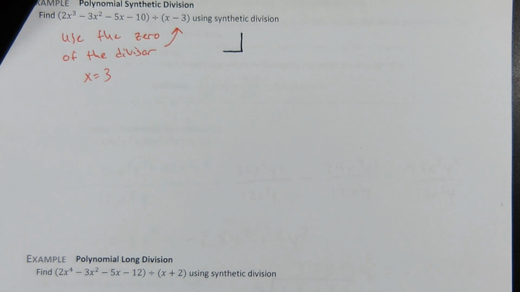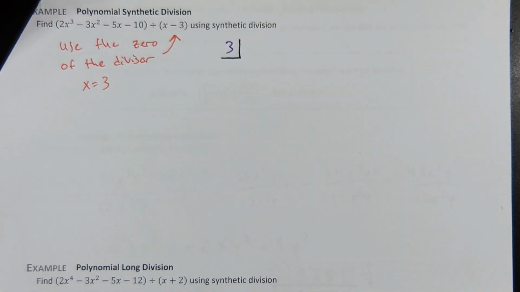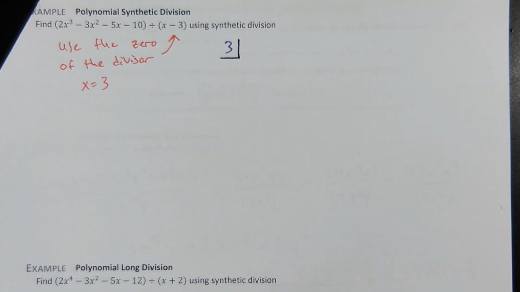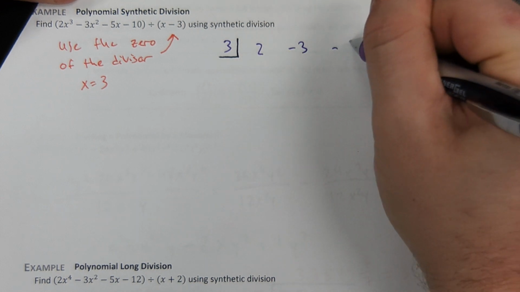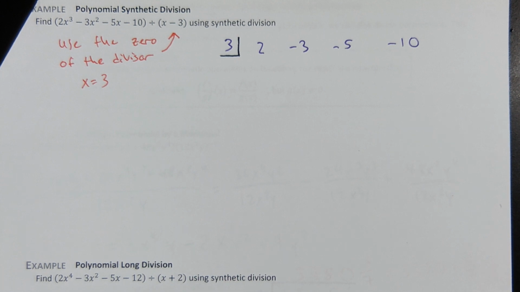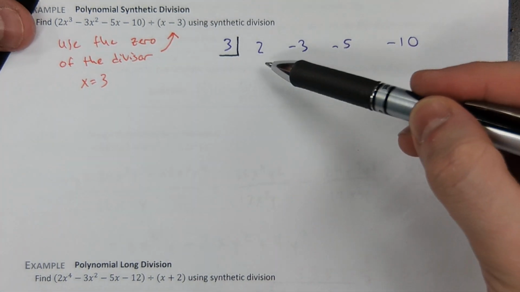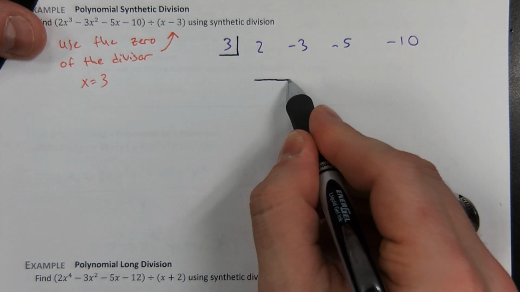Put this little box thing, and that is where you put the zero of your divisor. To the right of this little box thing, this is where you write the coefficients of your polynomial: 2, -3, -5, -10. See, we're not writing any of the x's. We're going to have a row of numbers underneath this purple row. Leave space for it, please.